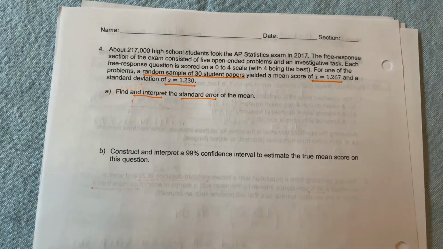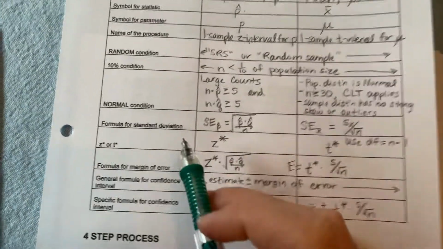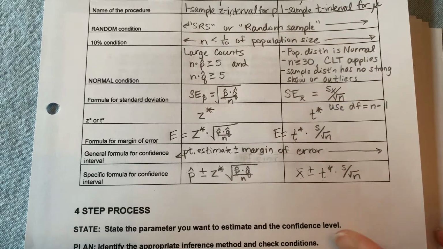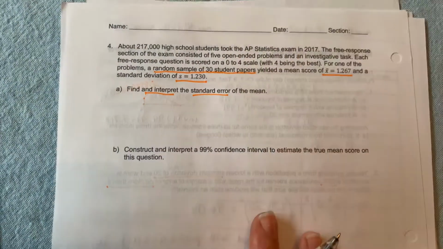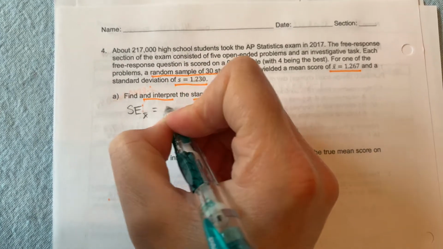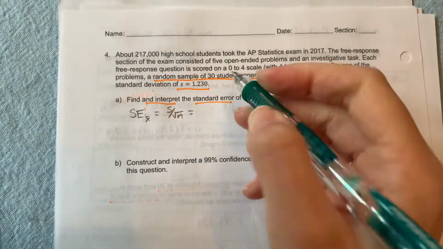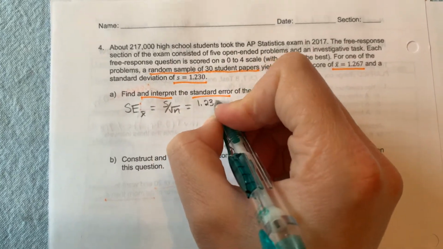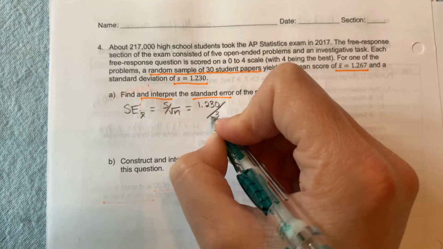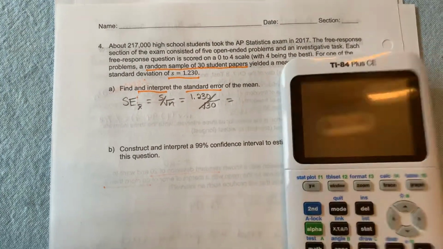We can look back at our formula sheet to see that. So under standard deviation, there it is, standard error of the mean is equal to s divided by the square root of n. So that's how we're going to calculate this. SE sub x bar is equal to s divided by the square root of n. I know both of those things. It says s is 1.230 divided by the square root of n is 30. Oops, square root of 30.